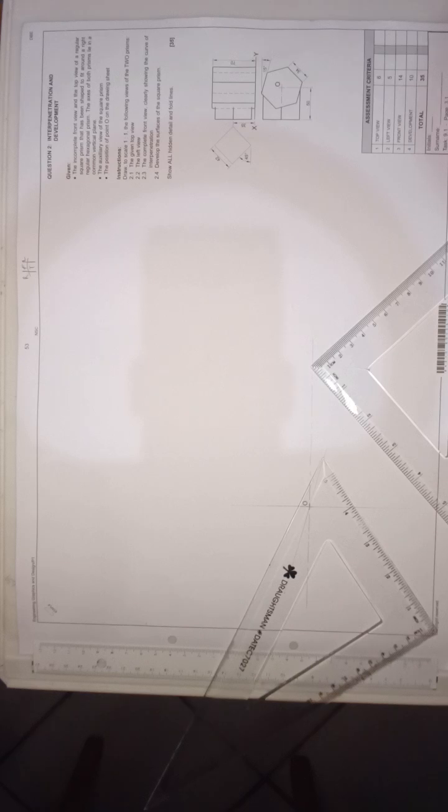of a regular square prism that has been shaped to fit around a regular hexagonal prism. The axes of both prisms lie in a common vertical plane, okay? And then we are given the auxiliary view of a square prism, the starting position of point O on the drawing sheet, okay?